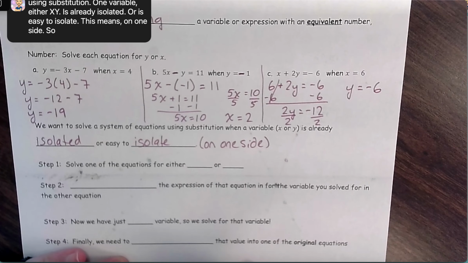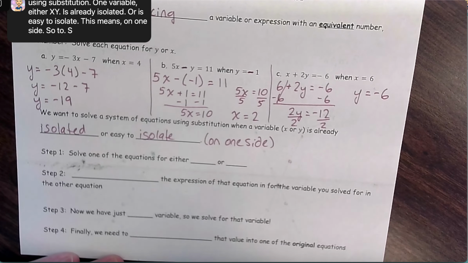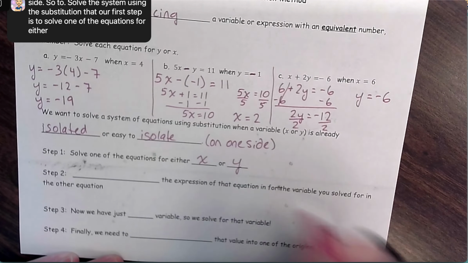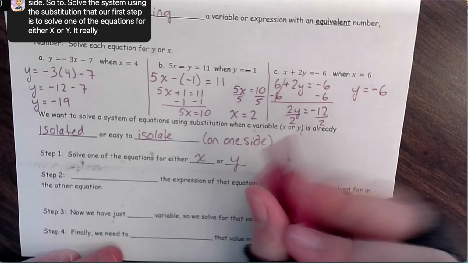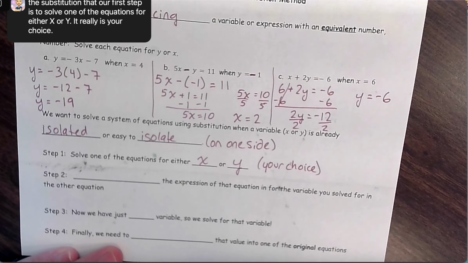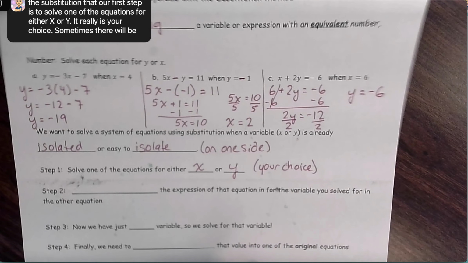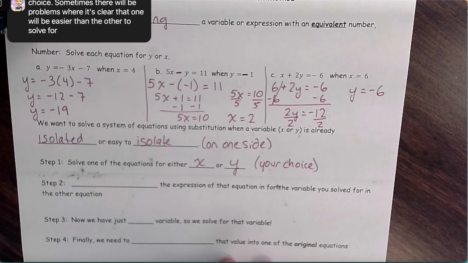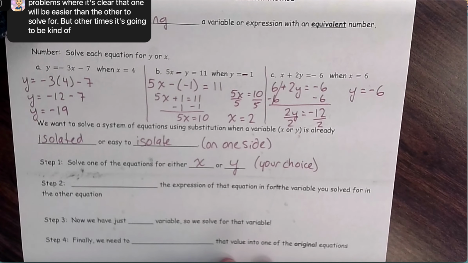So to solve a system using the substitution method, our first step is to solve one of the equations for either x or y. It really is your choice. Sometimes there will be problems where it's clear that one will be easier than the other to solve for, but other times it's going to be kind of the same either way.